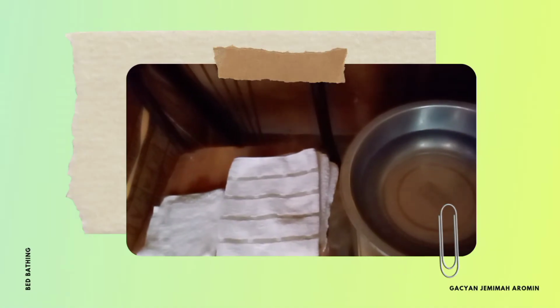So before performing, don't forget to prepare all your materials at the bedside table. So assuming that this is a bedside table. So after putting our gloves and performing our hand hygiene, I forgot to insert the clip to the video, but don't forget to ask the client to check the temperature of the water if it's comfortable to her or him.